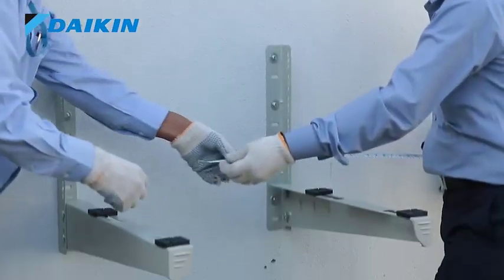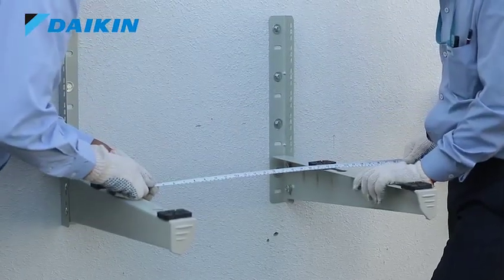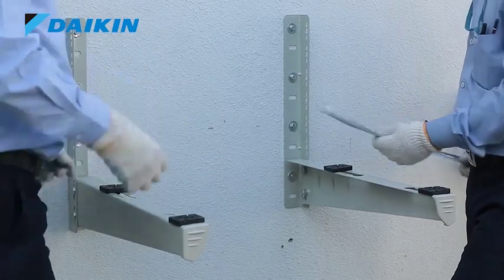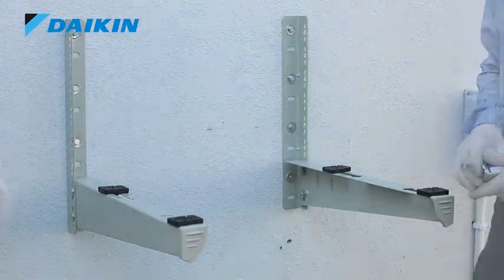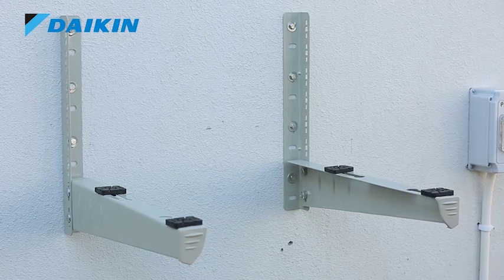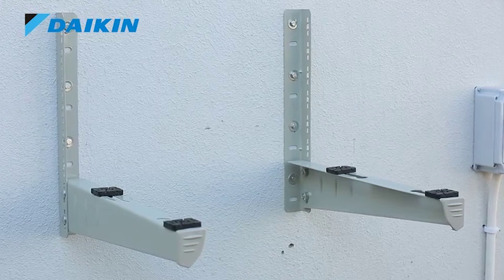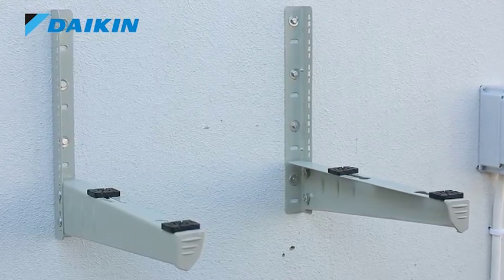The surface on which the outdoor unit is installed should be flat and rigid to avoid vibration, which can lead to the breakage of the copper tubing, coolant leakage, and compressor or condenser damage.